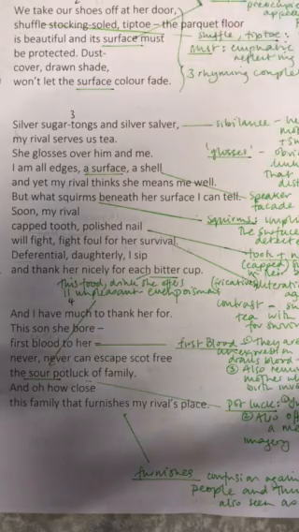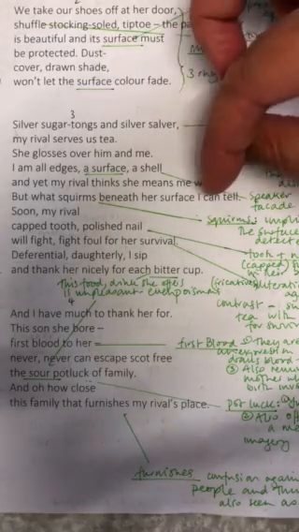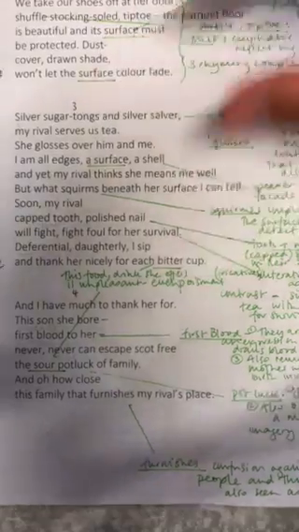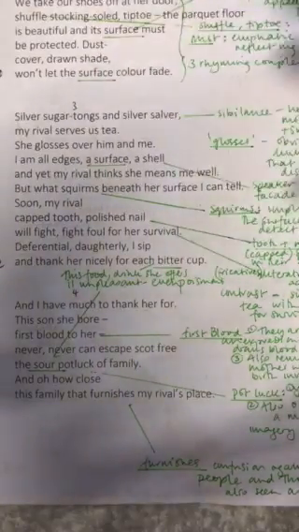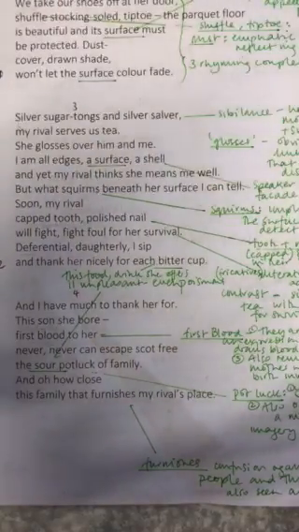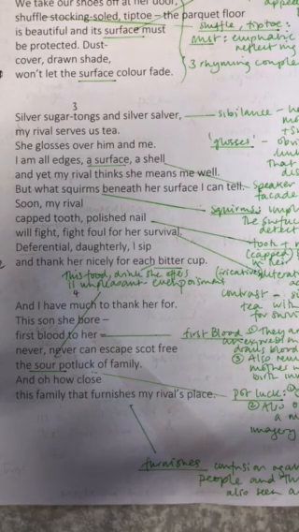Yet my rival thinks she means well, but what squirms beneath her surface, I can tell. So, beneath, we're taught that everybody's got a surface. What squirms beneath the surface, I can tell. That word squirms implies discomfort as well. Beneath the surface, her disapproval can easily be detected.